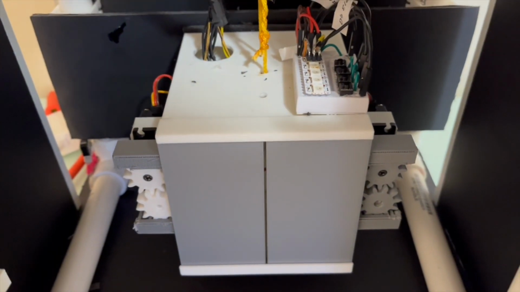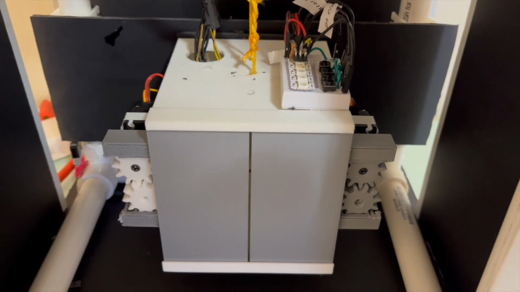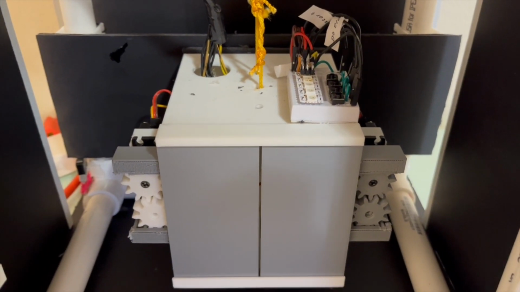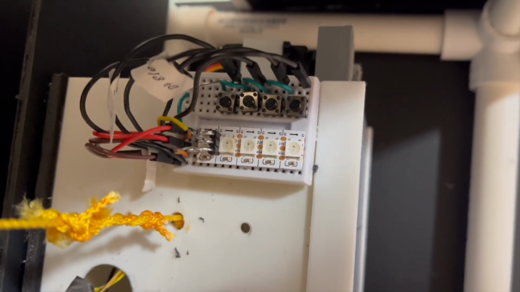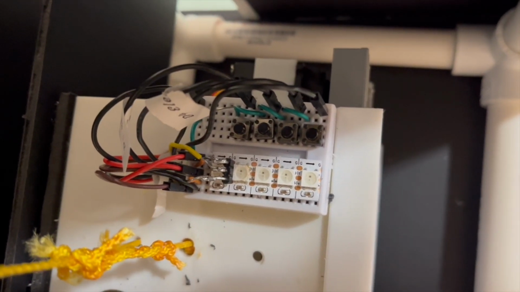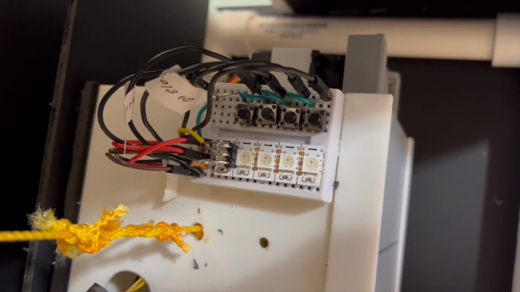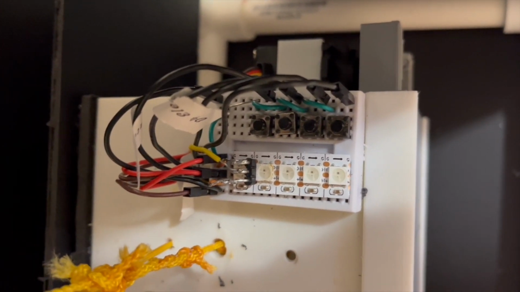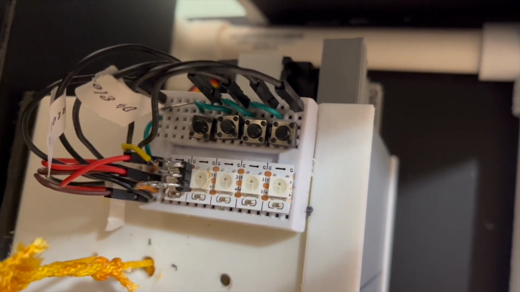The system uses two high-torque servo motors to open and close the elevator's doors. On the top of the elevator, there is a mini breadboard that holds 4 NeoPixels and 4 push buttons, each with its own reading. These components share a common ground connection.